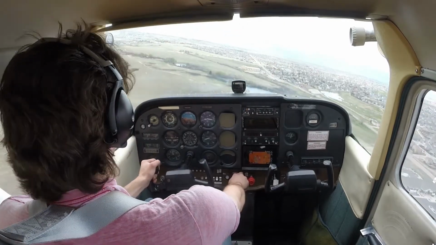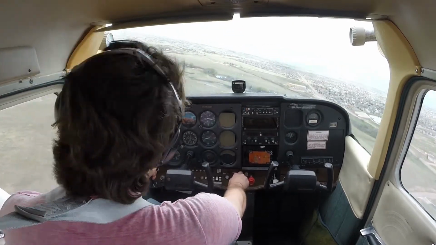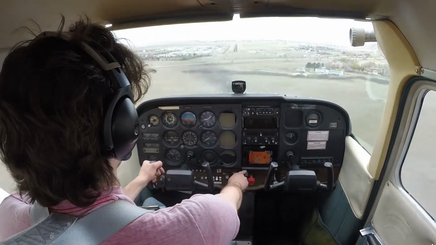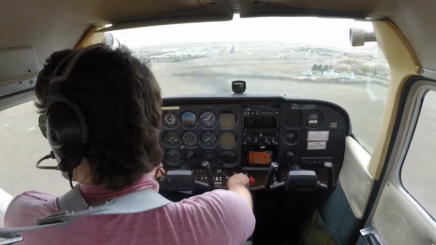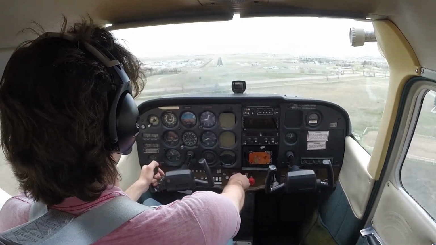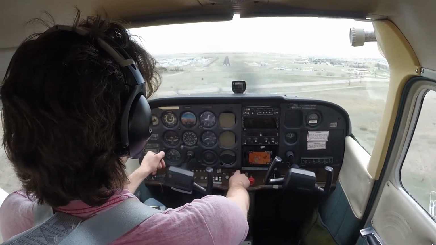Meadow Lake traffic, 62740, turning final, runway 15, full stop, Meadow Lake. Flaps 30. Down. Wind is still a little bit of a crosswind, kind of feeling it.